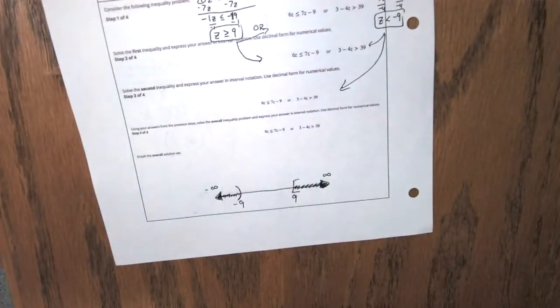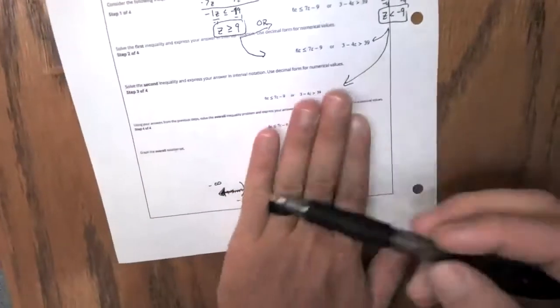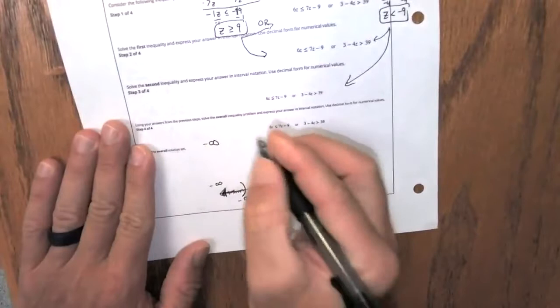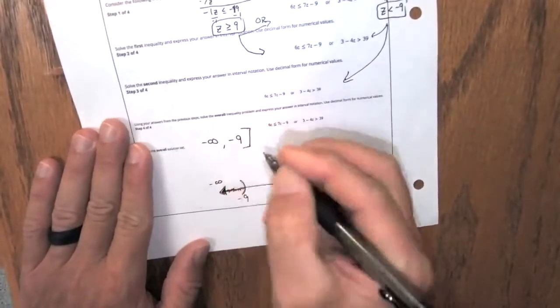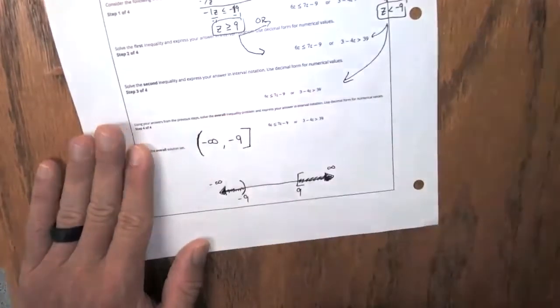Can anybody tell me what the number infinity actually is? An 8 sideways. No. You can't, right? So it's not equal to any actual number. That's why it's not a bracket when you put these up. So I'm going to do this half first. And interval notation is going to be negative infinity, negative 9, and this is a bracket. But this is going to be a parenthesis because we don't actually know what number it is.